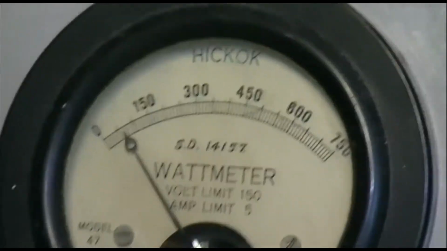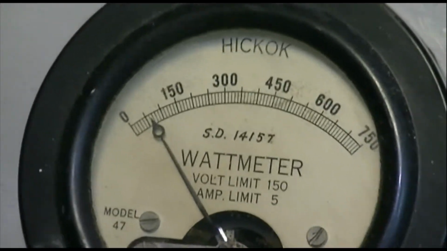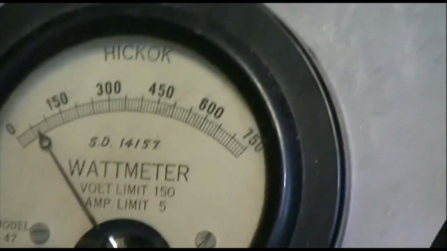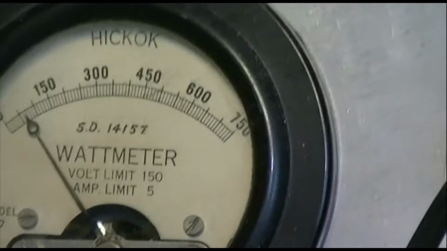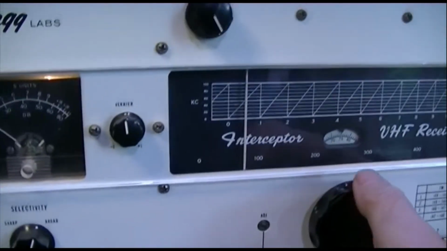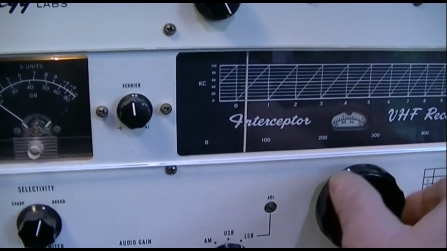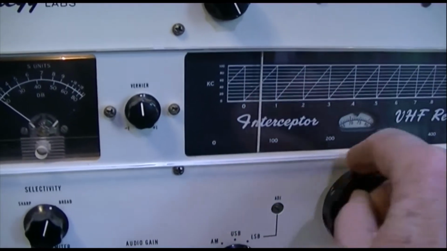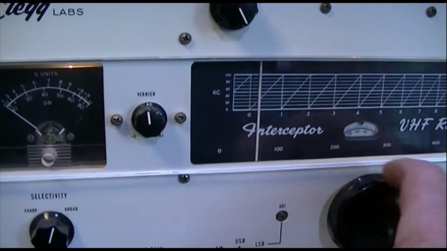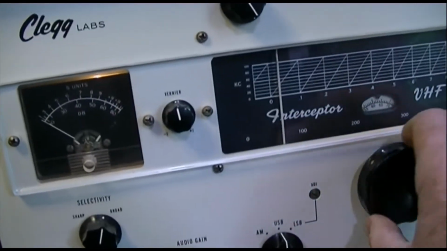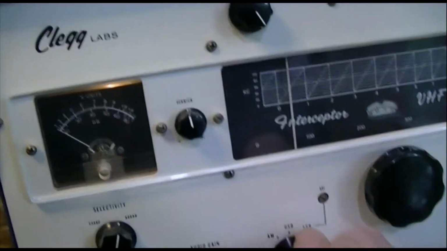Okay, putting it in the receive mode. There we go. Turn around and see if we can find that station. I preset it the same way I did the other one. Something's not right here.